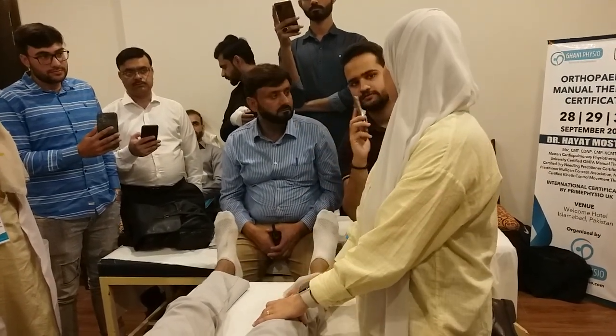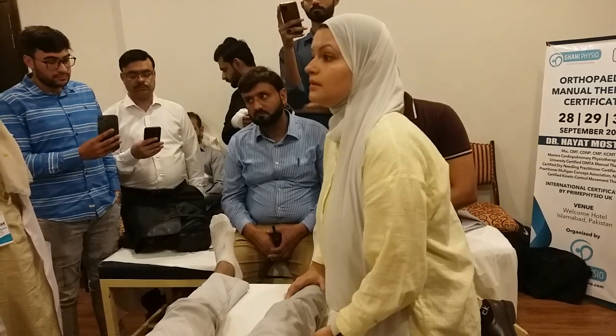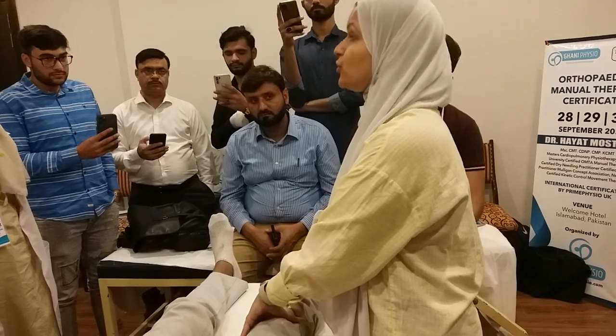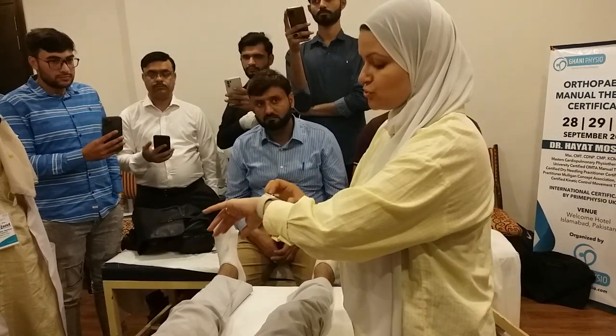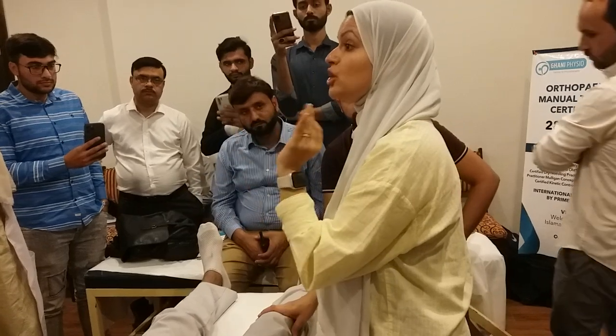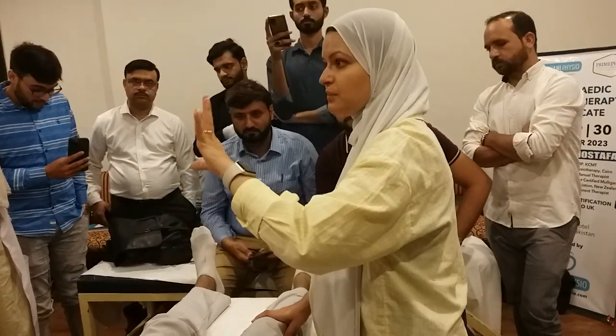What are the indications for it? Patellofemoral pain syndromes. Okay? And the rotations? Rotations, they are also for patellofemoral pain syndromes, and sometimes we use them post-operatively because we need a very good patellar mobility in the first phases, especially for ACL and meniscus repair.